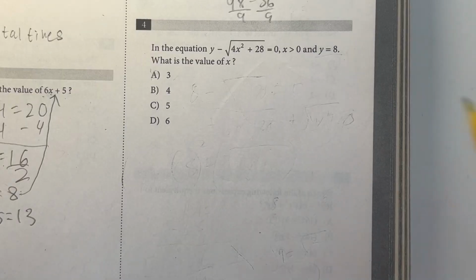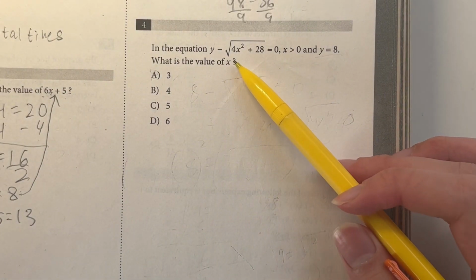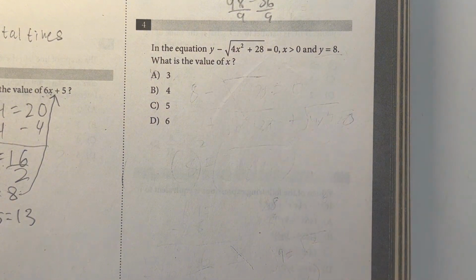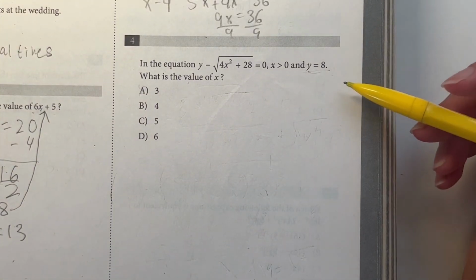Number 4, in the equation y minus the square root of 4x squared plus 28 is equal to 0, x is greater than 0, and y is equal to 8. What is the value of x? Okay, so let's plug in everything that we know. We know that y is equal to 8.